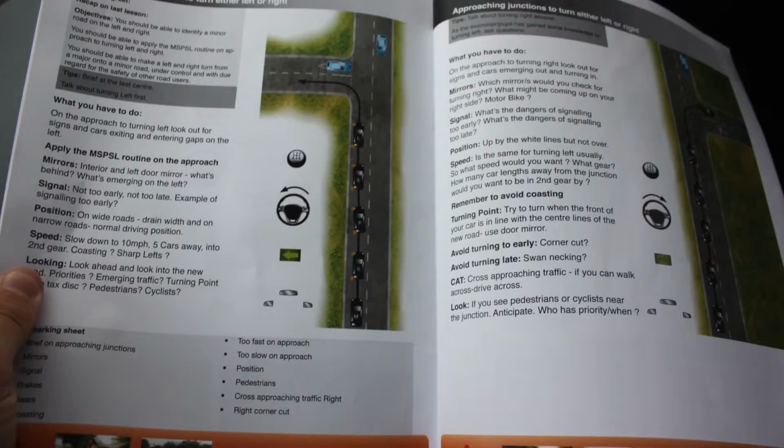So the first type of junction we're going to be approaching, which is the subject that we're doing today, is turning left and right, going from a major road into a minor road. So the objectives of today's lesson are to teach you how to identify a major road from a minor road. I'll be talking you through the MSPSL routine on the approach as well, and we'll be teaching you how to turn left and right, going from the major into the minor road with due regard and safety for other road users as well. That means judging when you should turn, and obviously sometimes you've got to hold back, and I'll go through all of those situations with you in a moment.